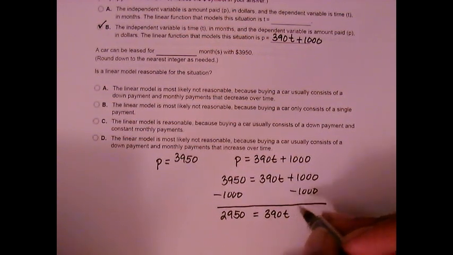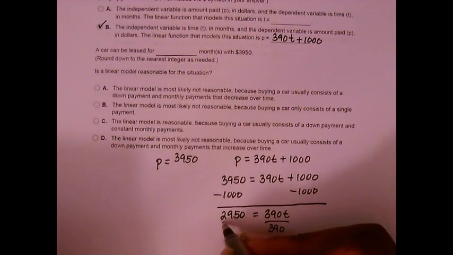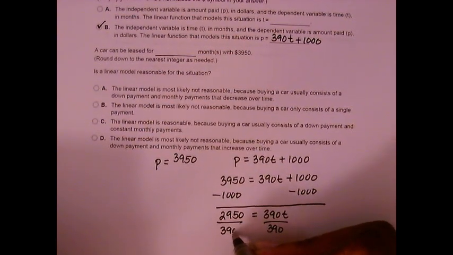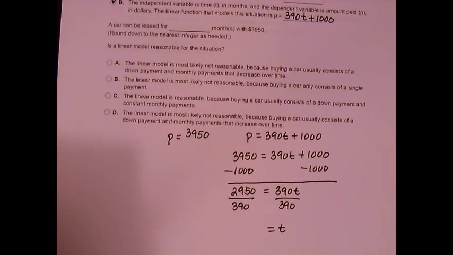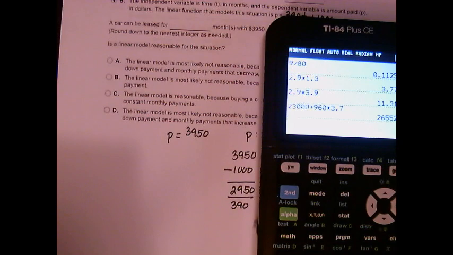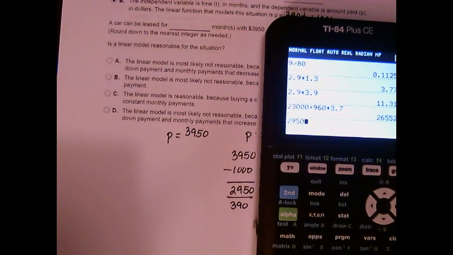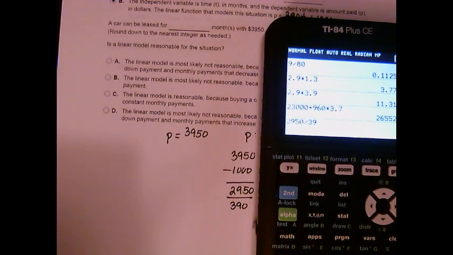And then to solve for T, I'm multiplying it by 390, so I need to divide both sides by 390. That would mean T is equal to 2,950 divided by 390.